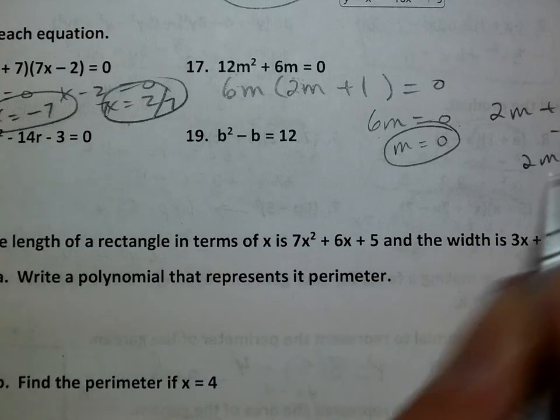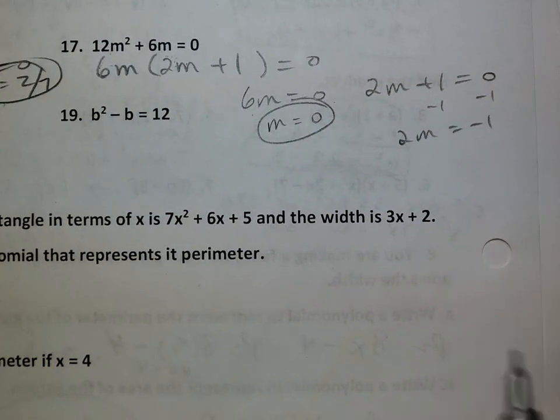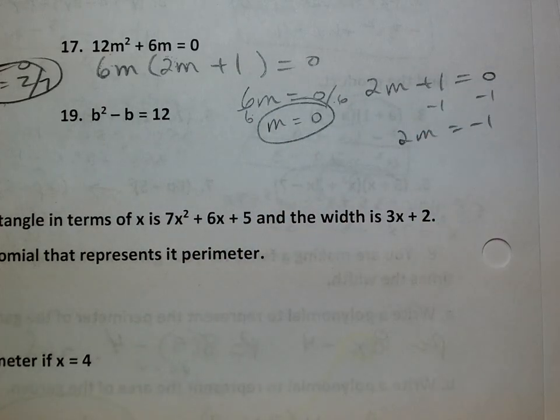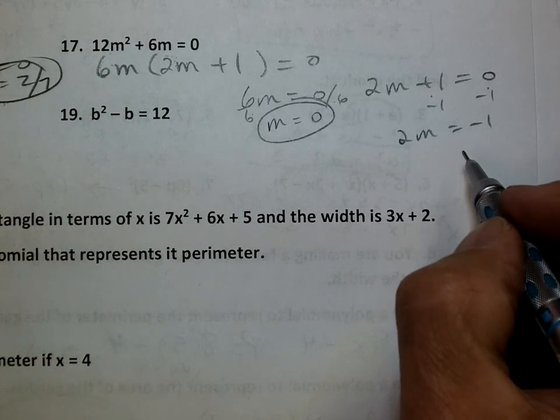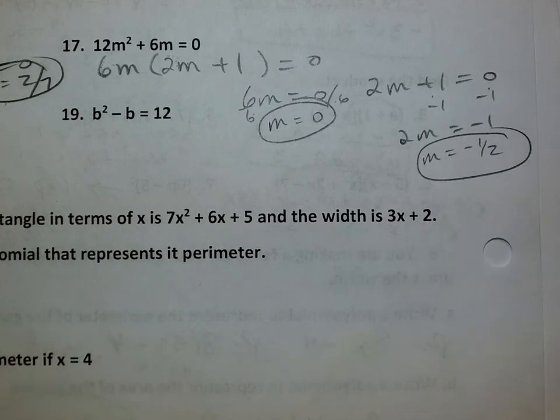2m equals negative 1. Wait, how do you have the first one? How do you equal 0? Oh, I just divide by 6, Bijou. I just didn't show it. And of course, 0 divided by anything is always 0, right? Right? Yeah. Minus 1, divide by 2, negative 1 half. Okay?